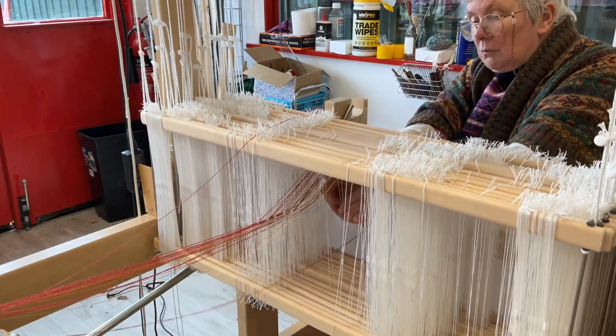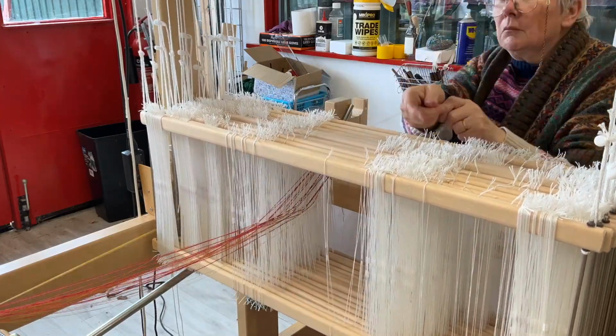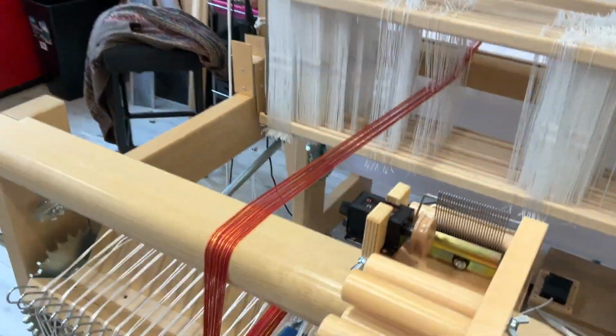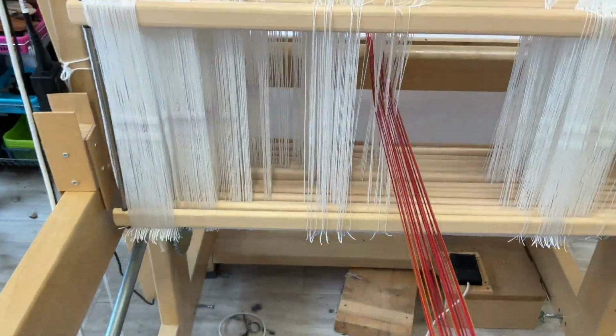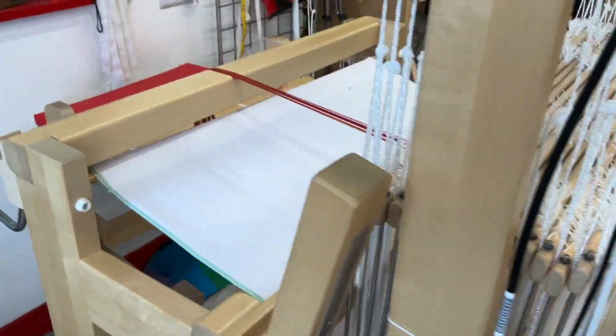I then transferred the warp onto the loom and started threading each group of 4 threads through the heddles, working in order so that I had a pattern to work to.